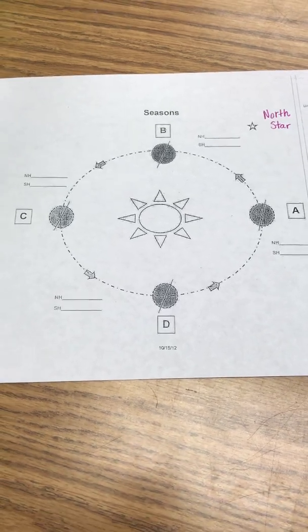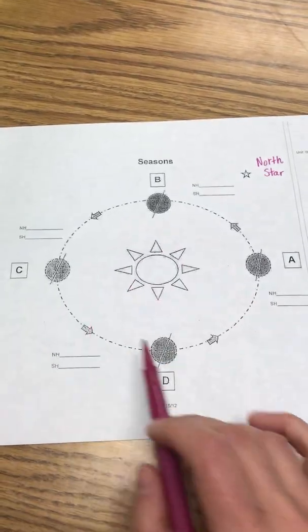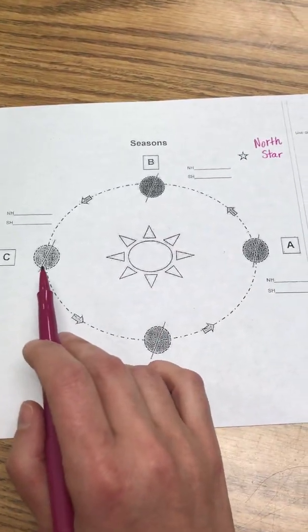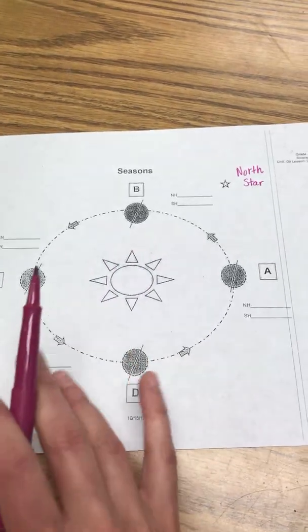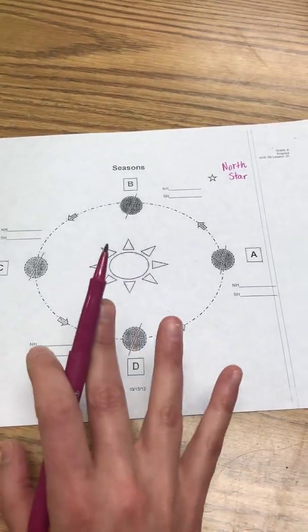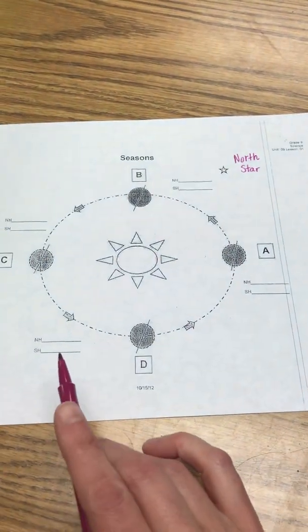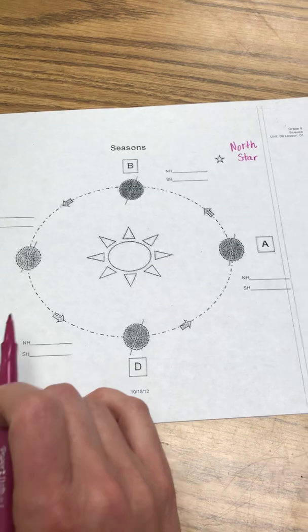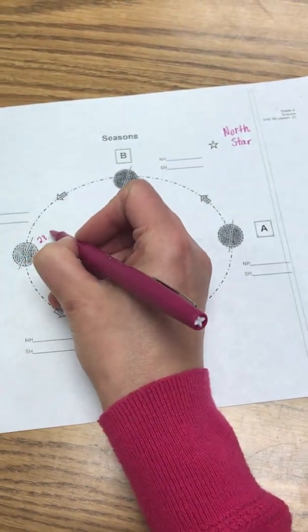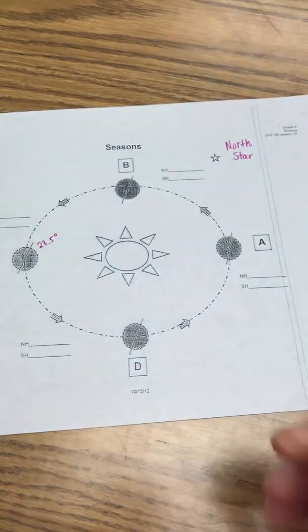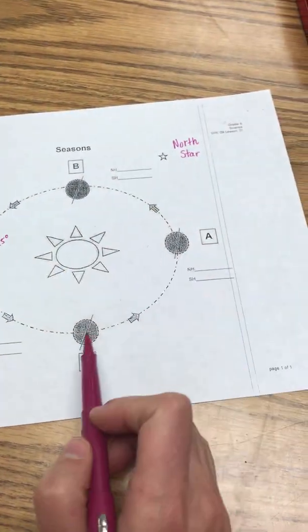So what you want to first do is understand that at position A, B, C, and D, I have a picture of the Earth. We have learned that it is the Earth's tilt that is the main cause of seasons, along with its revolution as it travels around the sun. If you'll notice in the diagram, the Earth is at a 23.5 degree angle, and each Earth is tilted in the same direction.